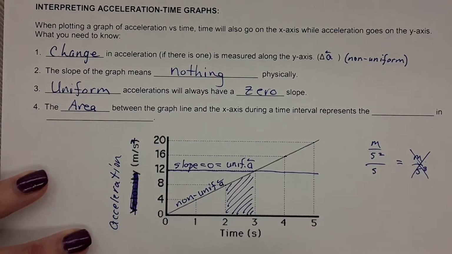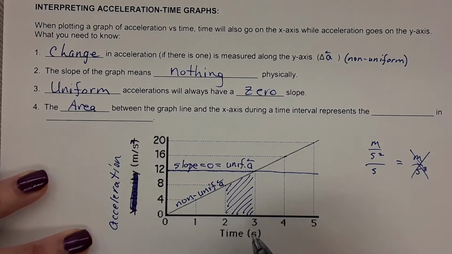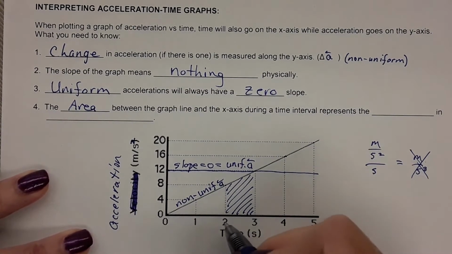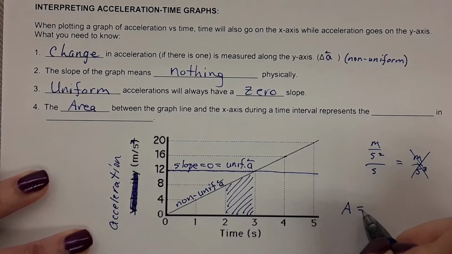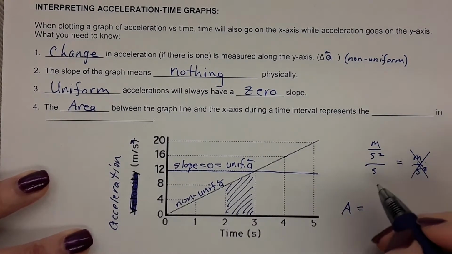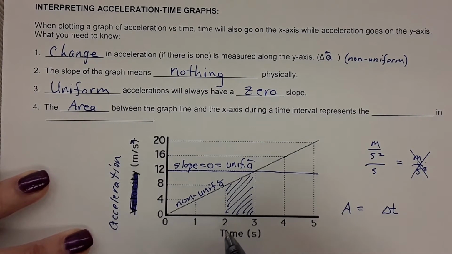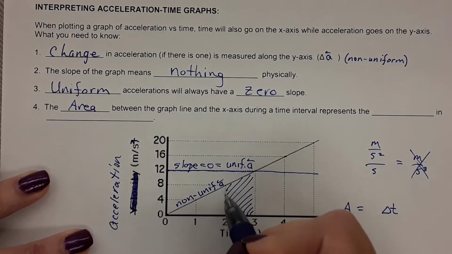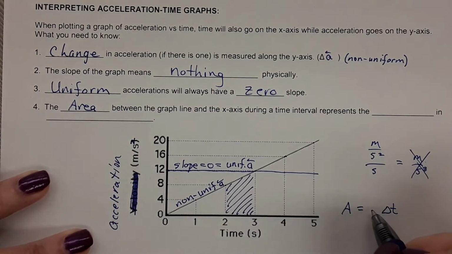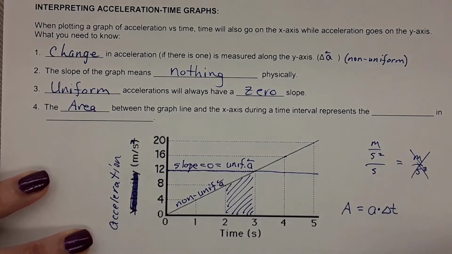For this one particular period of time, the area would be basically the change in time times the change in acceleration. Or in this case, if it's uniform acceleration, it's just times the acceleration.